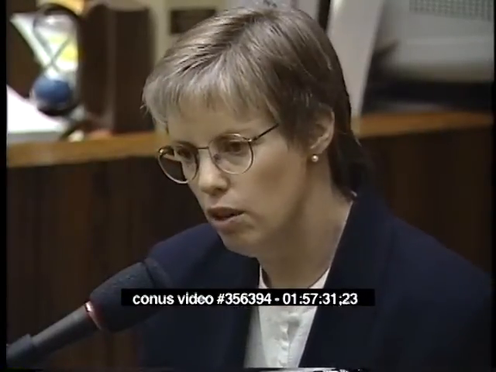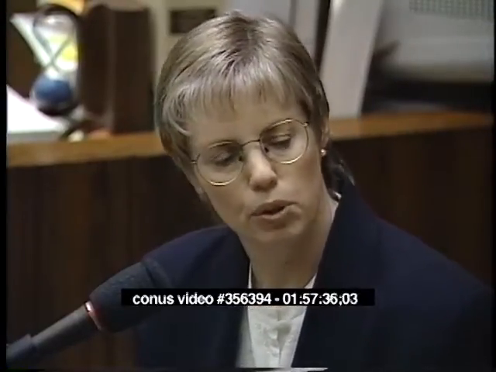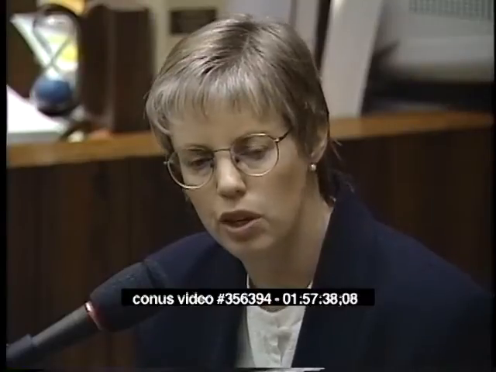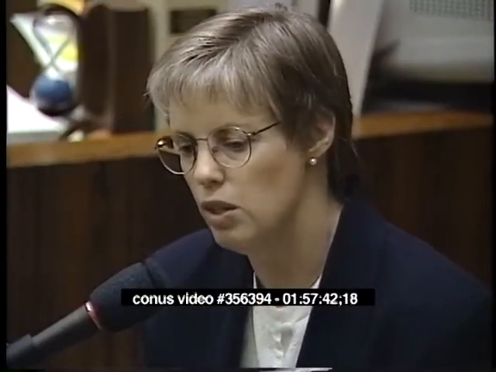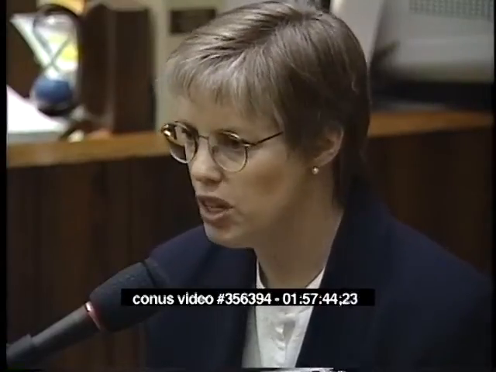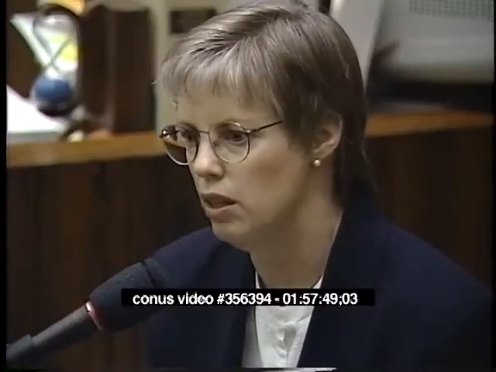And that's for RFLP. For PCR results, we do not have a computer program to do the calculations for us, so the calculations are done by hand. And in my role in reviewing a case, those calculations have been done by the analyst. I'm checking them, and then we're both signing the report.